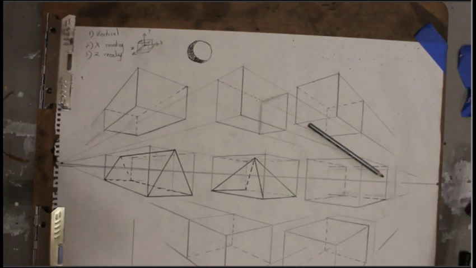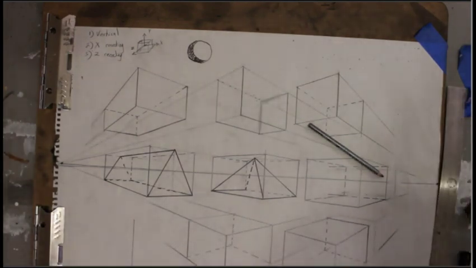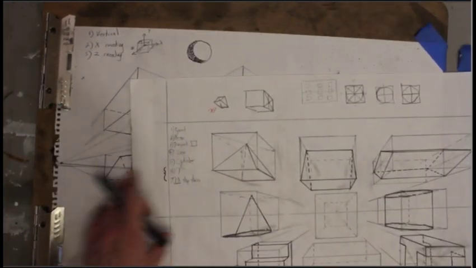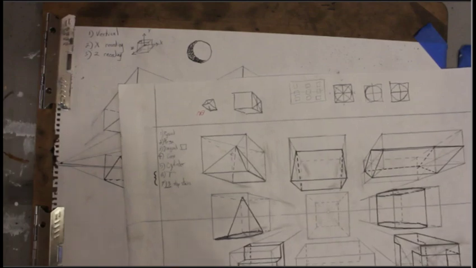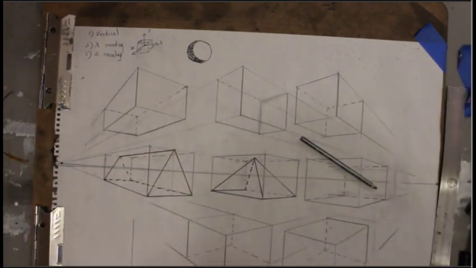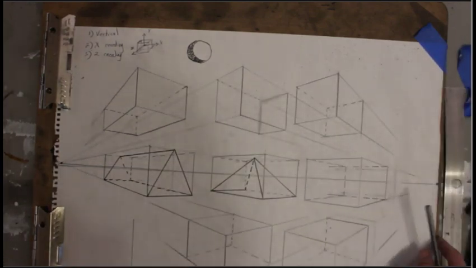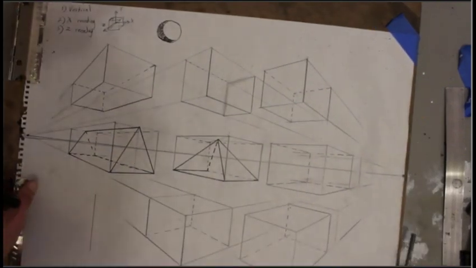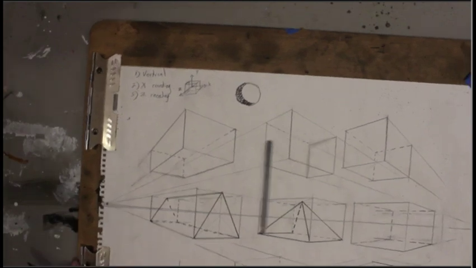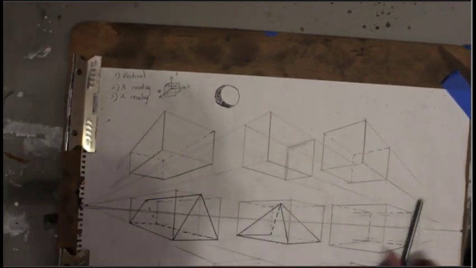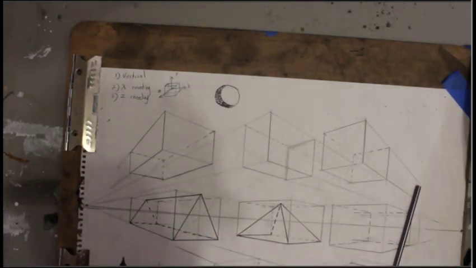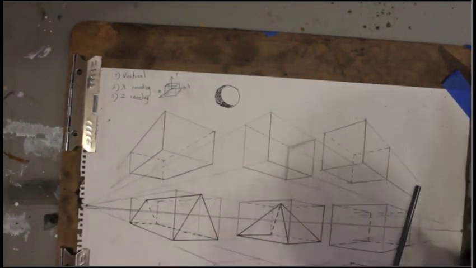Alright, prism. Alright, moving on to the diagonal box, similar to the prism, but now we're tracing out all 4 cardinal directions. Let's do that right here. Maybe right here. Doesn't really matter, but... Alright, so again, begin by Xing out 2 opposite planes.